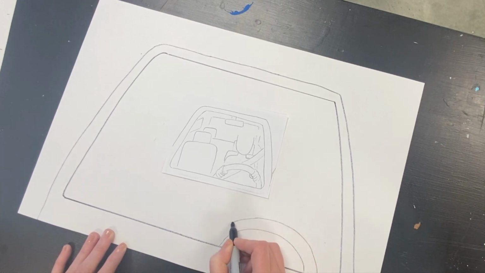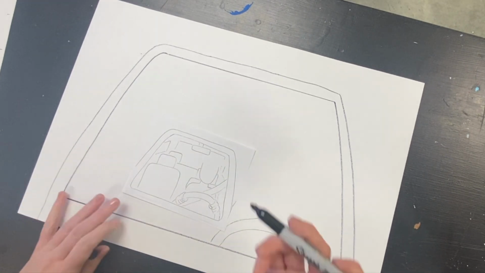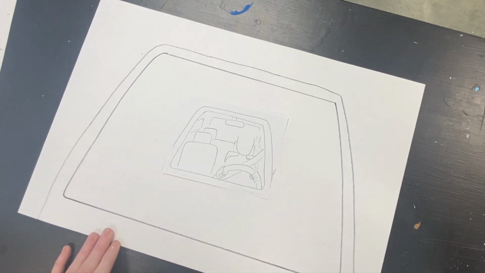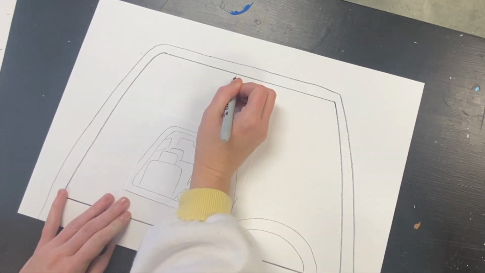Next, I draw a steering wheel. If you want, you could hold off on drawing the steering wheel until after you draw your people. This just kind of gives you an idea on where it goes. It's just a half circle on the right-hand side.